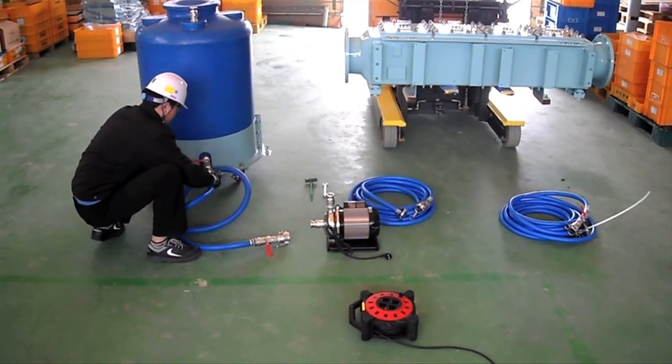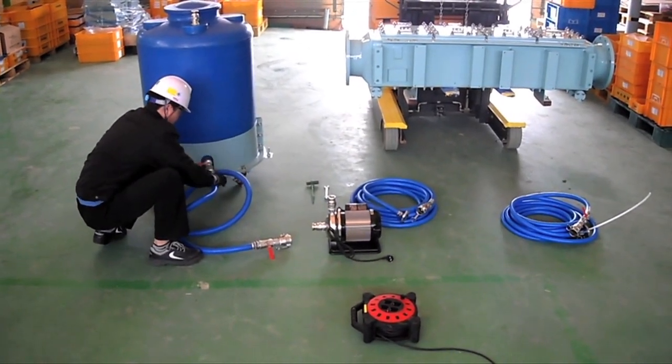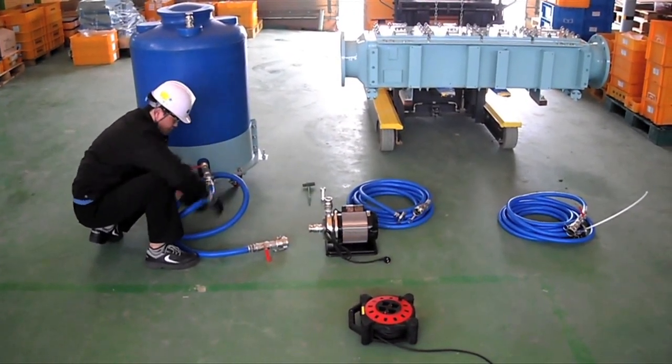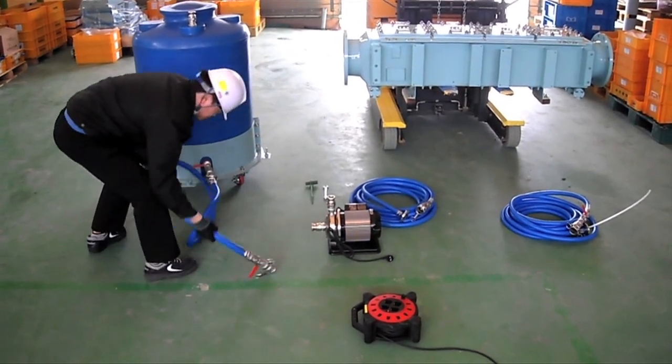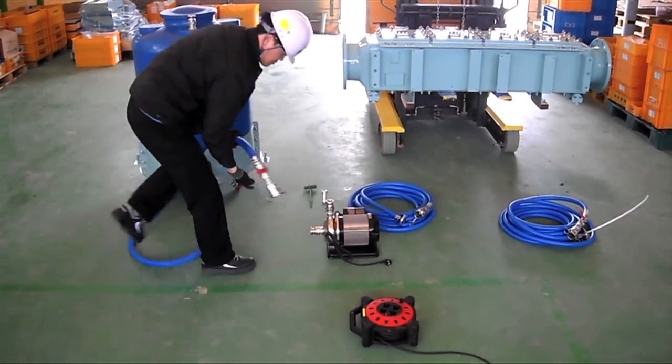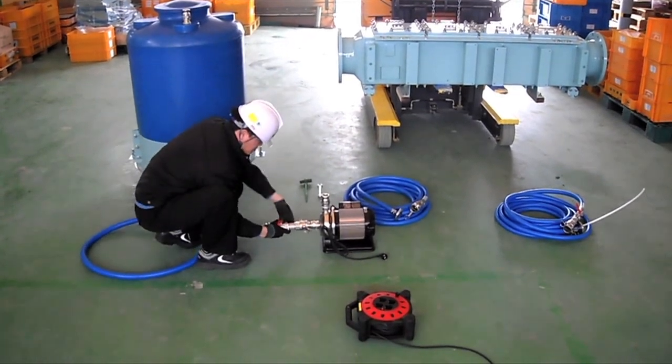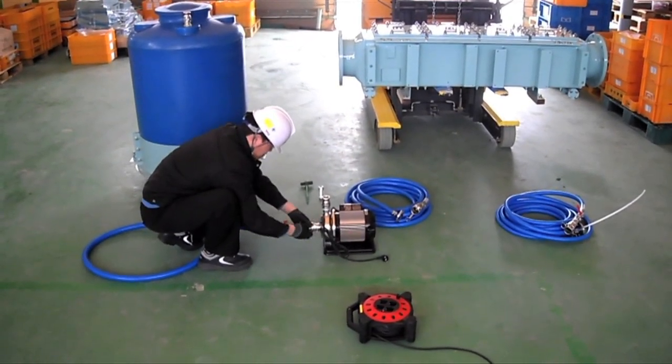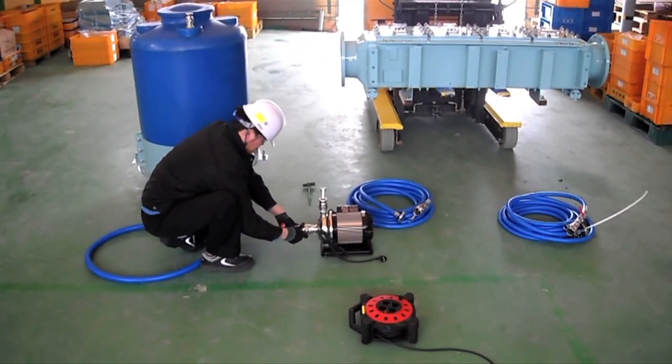6. Connecting pump to tank. A. Connect coupling C1 of pipe C1 to tank T1. B. Connect coupling C2 of pipe C1 to coupling P1 of pump.